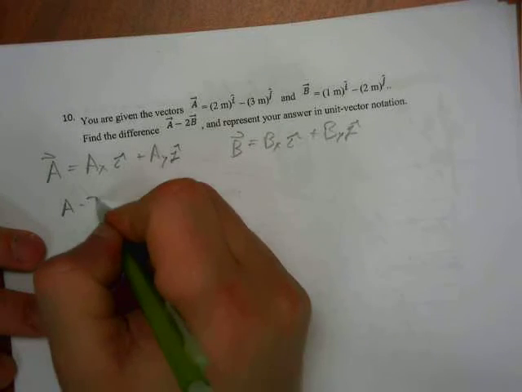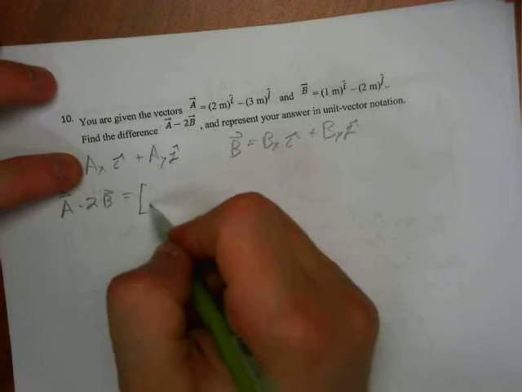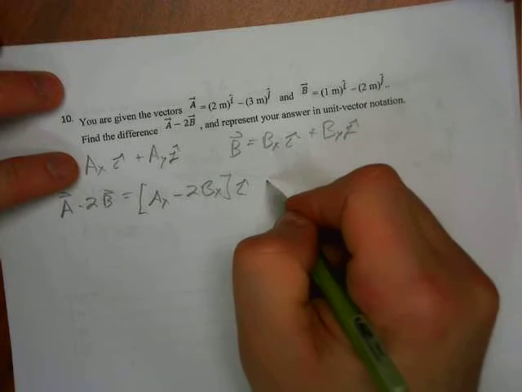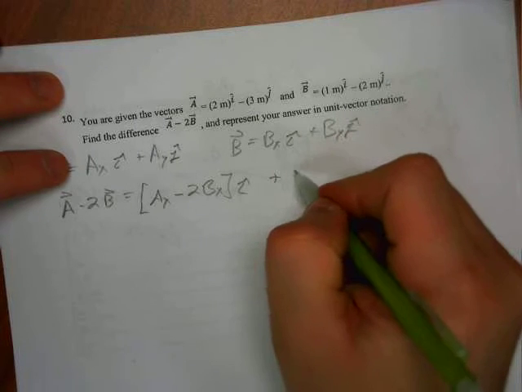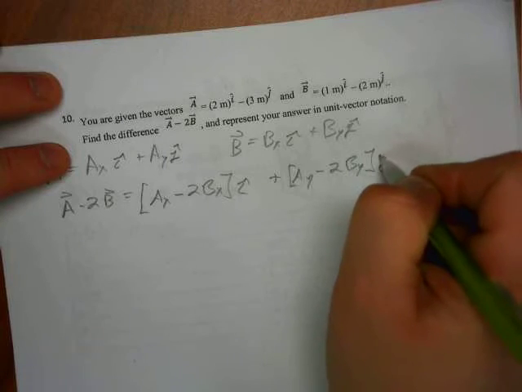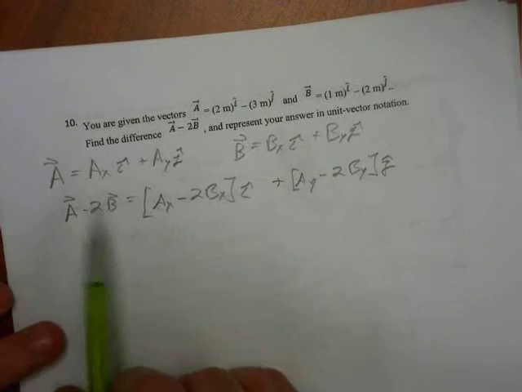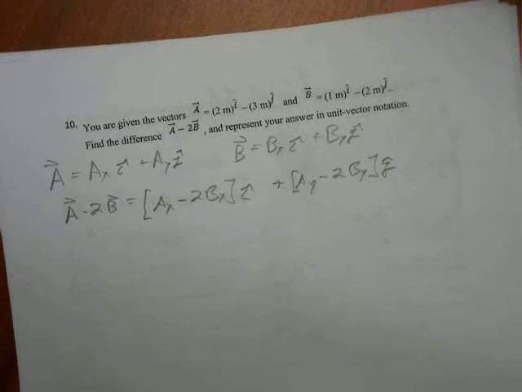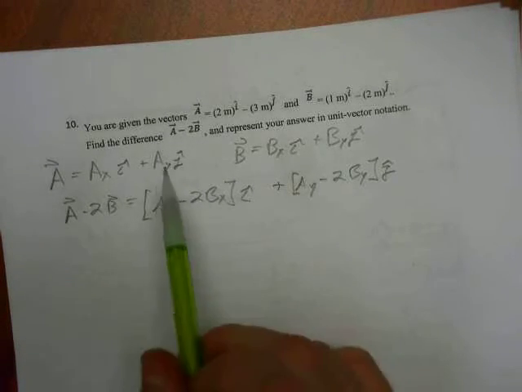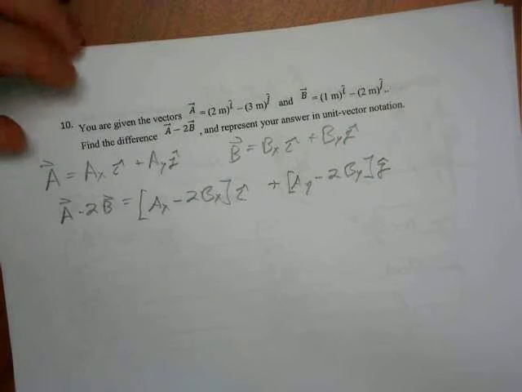So A minus 2B is going to equal AX minus 2BX i hat plus AY minus 2BY j hat. All this is illustrating is that when you subtract vectors or multiply vectors by a scalar, or manipulate them in any way, you're just treating the x and y components, or the i hat and the j hat components, separately. So you do the exact same thing to both sets of components.